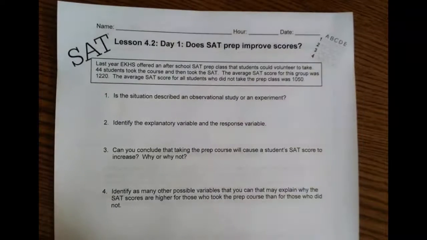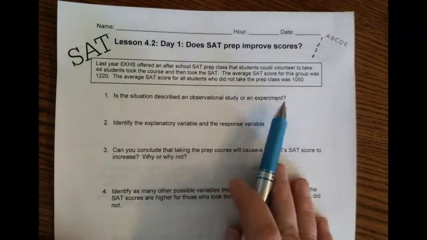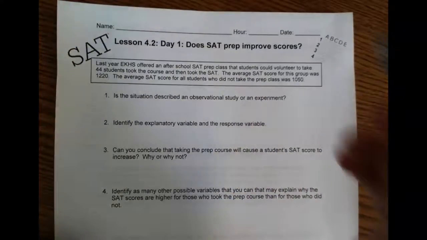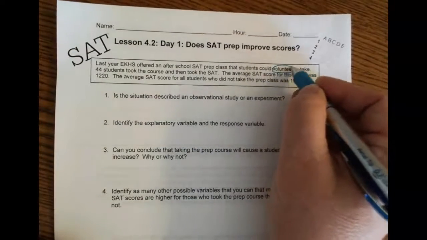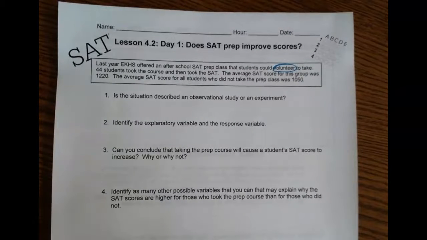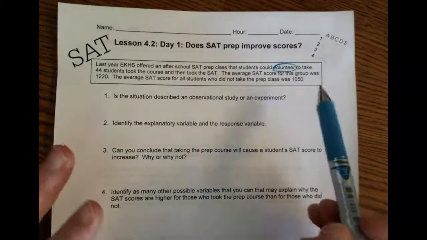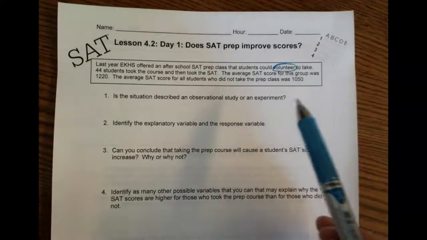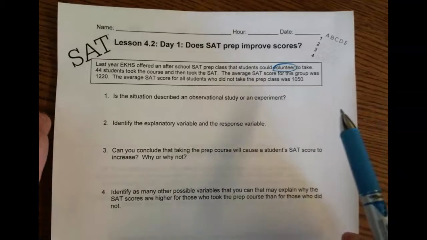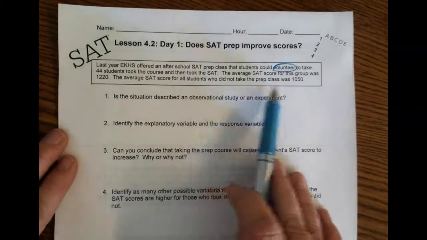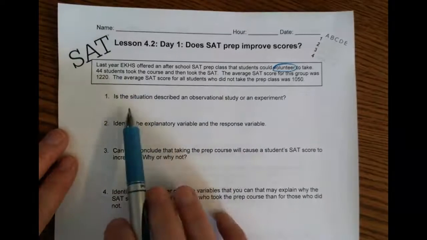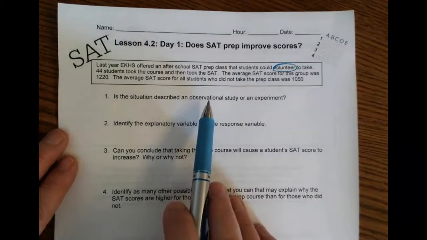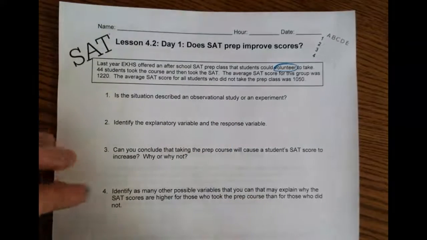So the first thing we need to do is decide, is this an observational study or an experiment? One thing I noticed right off is it said the word volunteer. If it's a volunteer sample, you already know there's going to be some bias in there for different reasons, and we'll talk about those in a little while. But they volunteered for the class. Nobody gave them the treatment of a class or said you have to take this class. They volunteered for it, and then they just observed the SAT score afterwards. So because there is no treatment given to the students, this is an observational study.